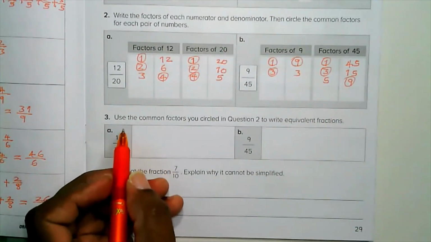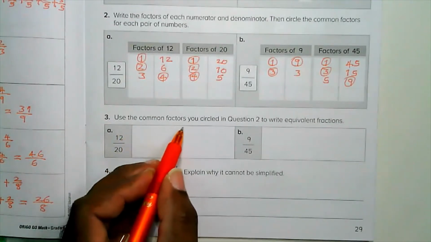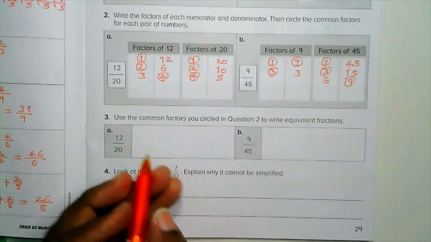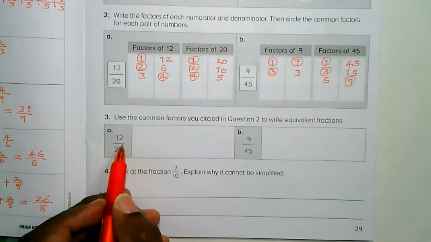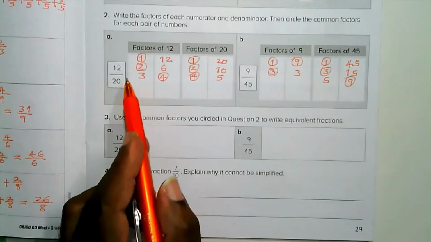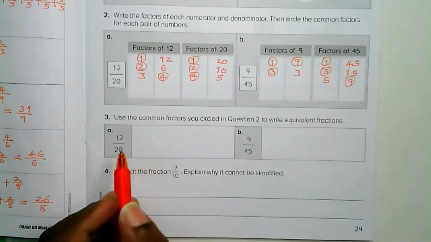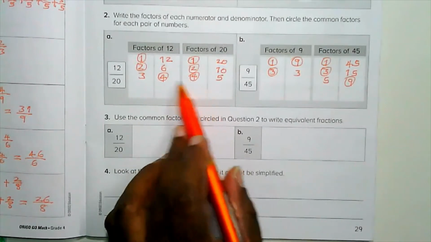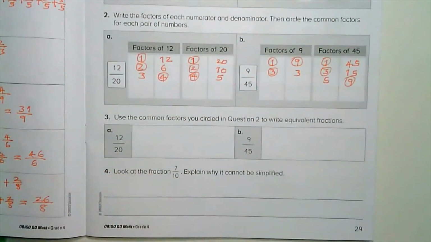Now, number 3, use the common factors you circled in question 2 to write equivalent fractions. So for 12 and 20, we use the highest common factor, which is 4.